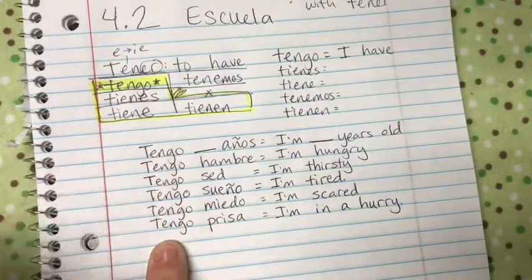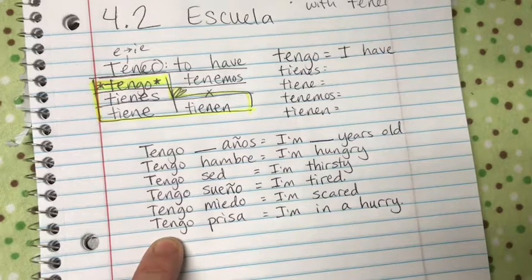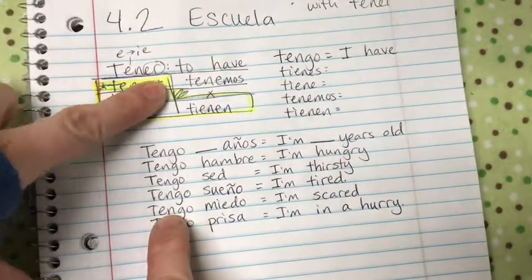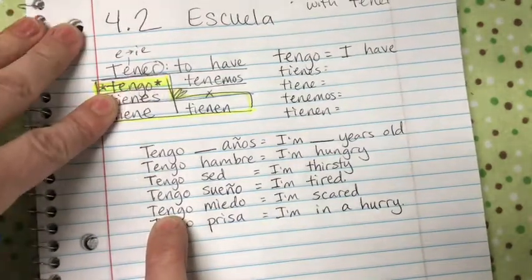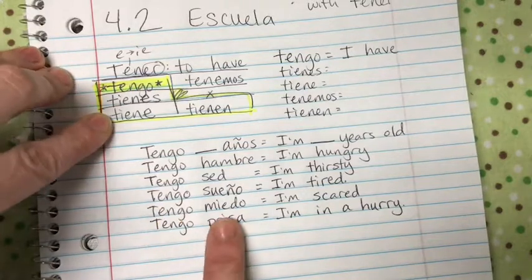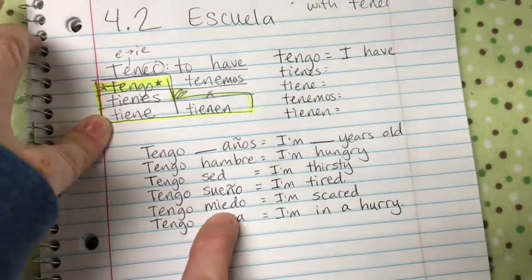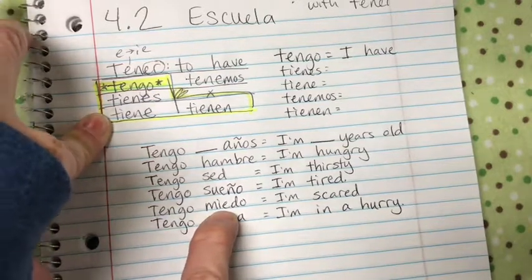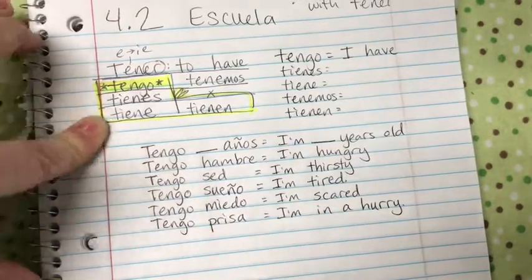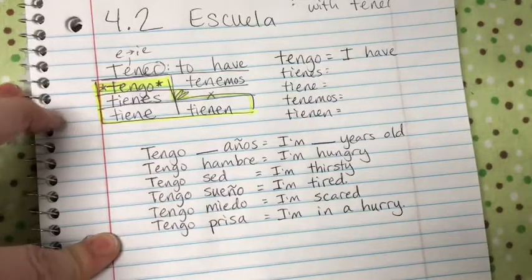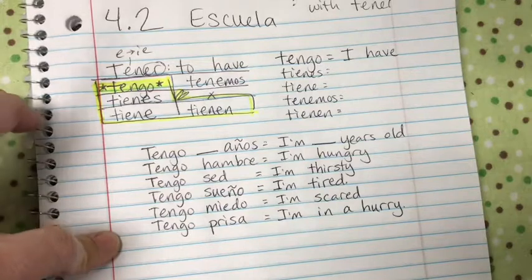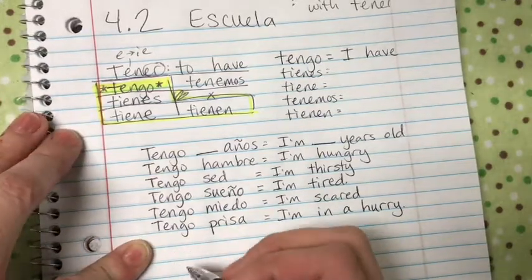Now, all of these examples that I'm giving you are about me. Tengo hambre, tengo miedo, tengo sueño. You could change that out with any of these. Let's say I'm talking about Sam. I could say, tiene miedo de las chicas. Tiene miedo de las chicas, right? I could be talking about one of my other students and say, tiene sueño, right? Feeling tired.